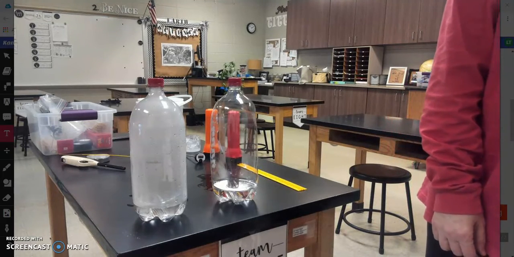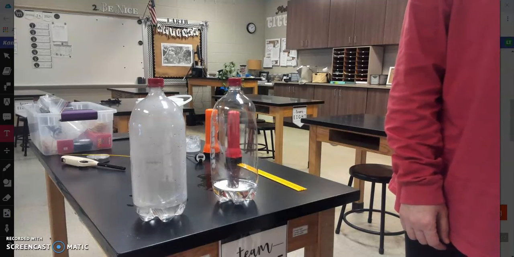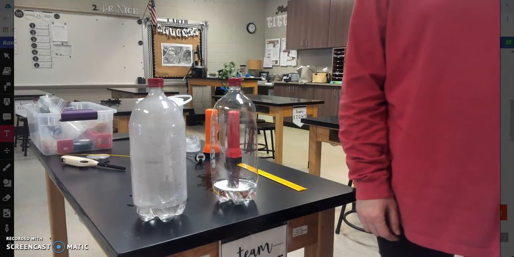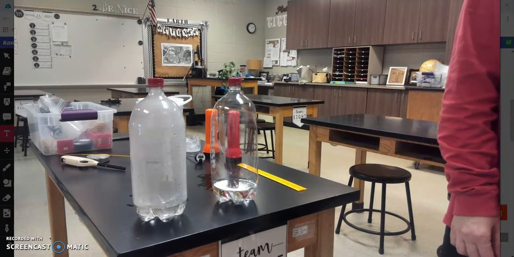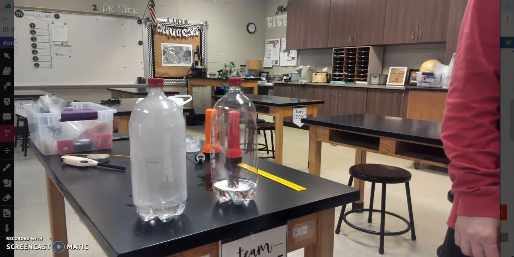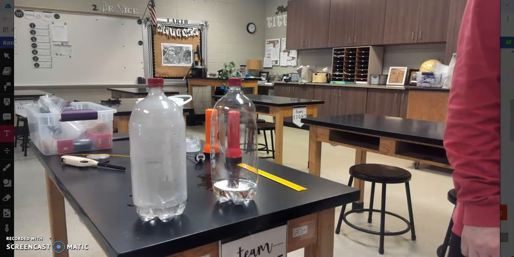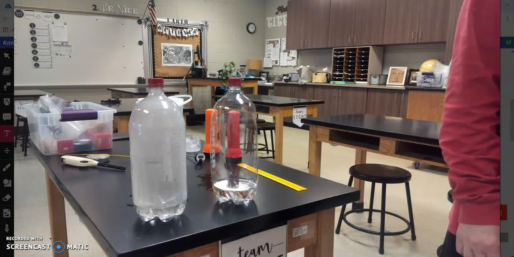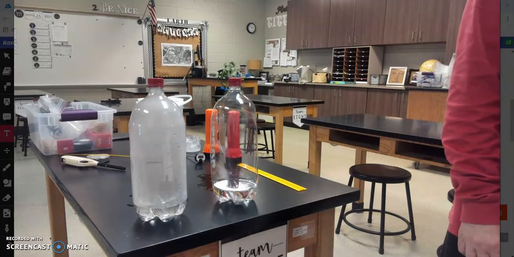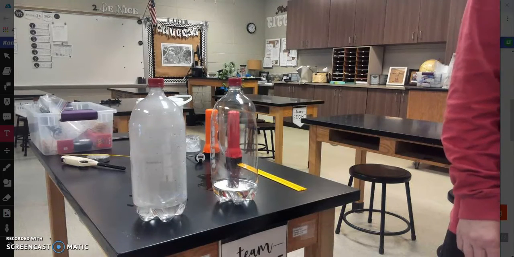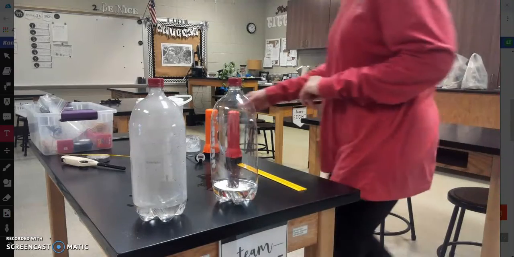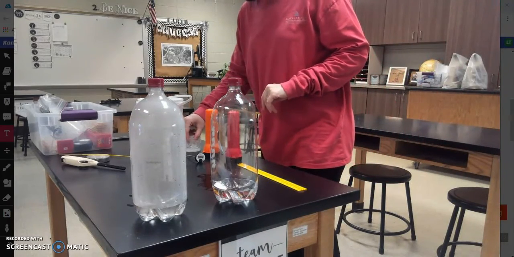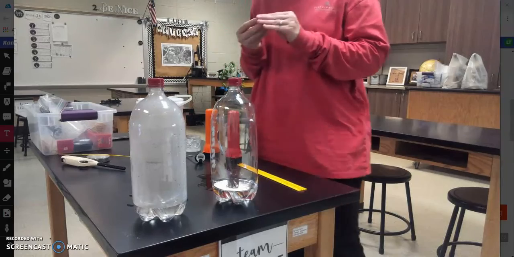Okay, one thing we are going to attempt right now is from procedure step number 7. It says, how does the temperature of the air affect evaporation and condensation? Try this. Rub the ice cube on the outside of each bottle, and what happens? Then rub your hands on the outside of each bottle. What happens? So I'm going to take an ice cube. I have some ice cubes back here in this little container.